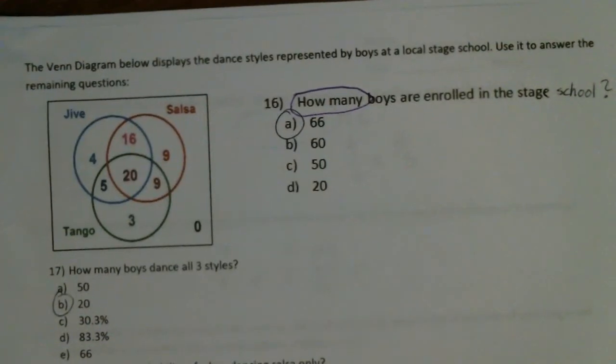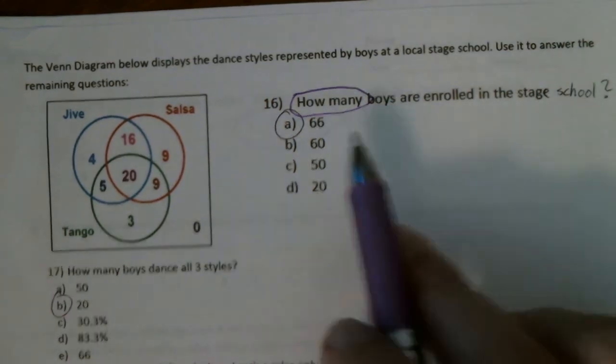There's a big difference between "how many" and "what is the probability." If I ask what is the probability that it's going to rain tomorrow, you would not say 40. That's not a number. You give me a percentage, a 40% chance, a 4 out of 10 chance that it's going to rain. This is "how many."